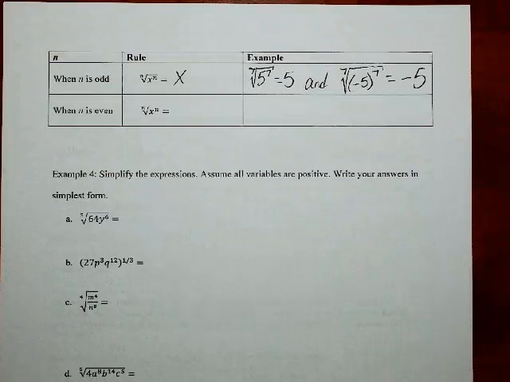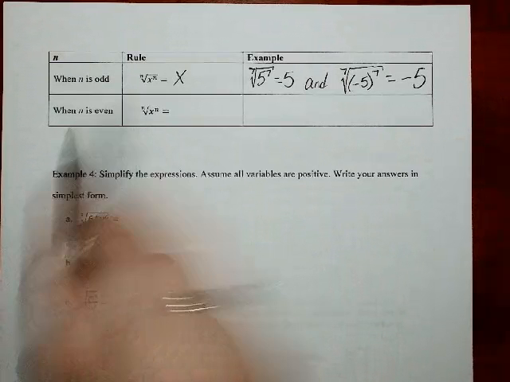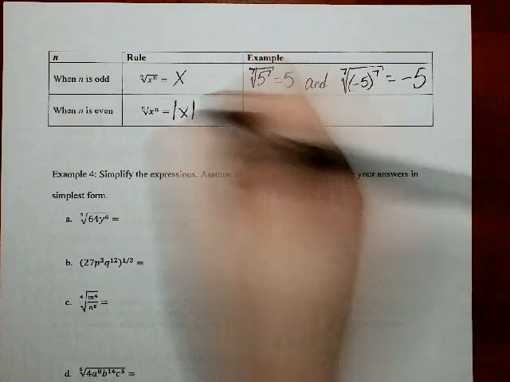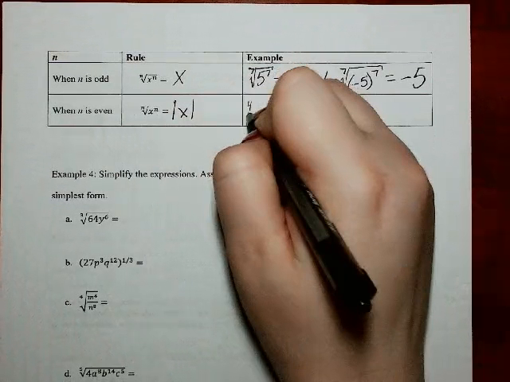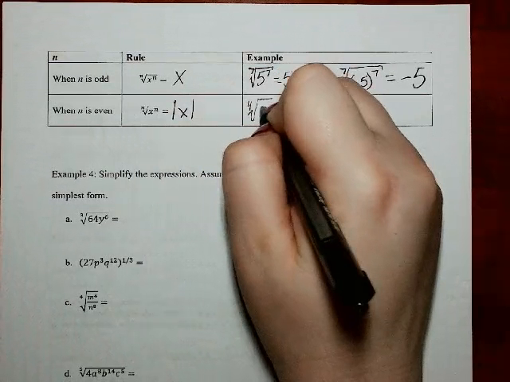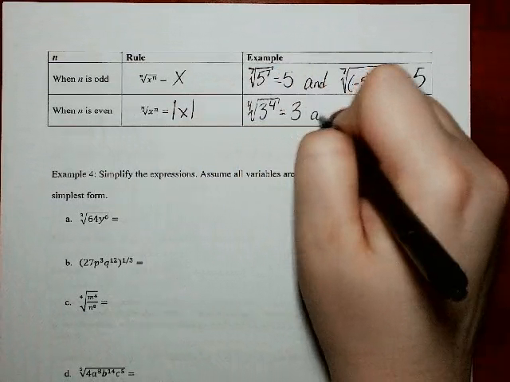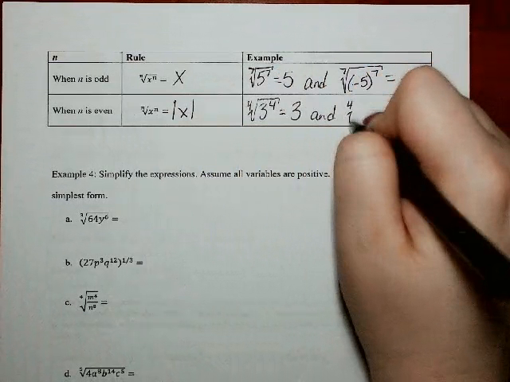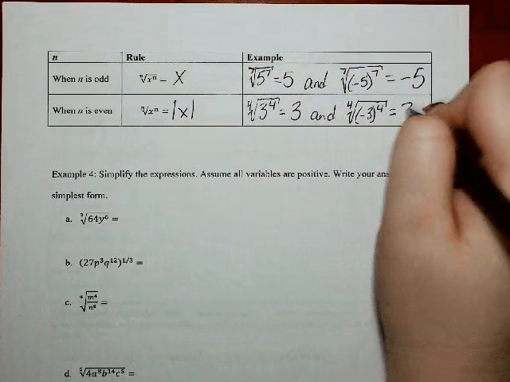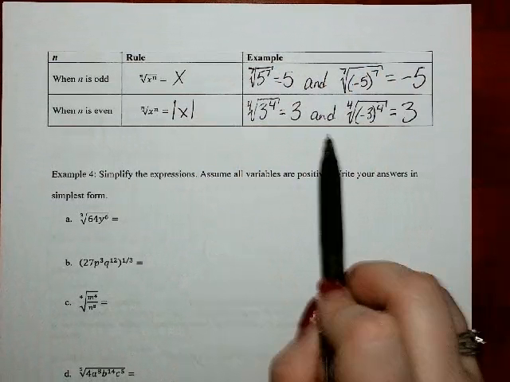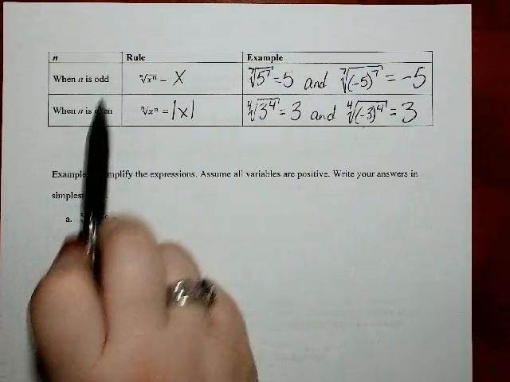But if we have the nth root of x to the n when n is even, then our answer is the absolute value of x. So the 4th root of 3 to the 4th is just 3. And the 4th root of negative 3 to the 4th is also just 3 because we take the absolute value of our number. So again, we have a difference between when our index is odd and when it's even.